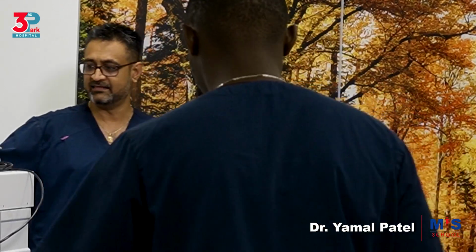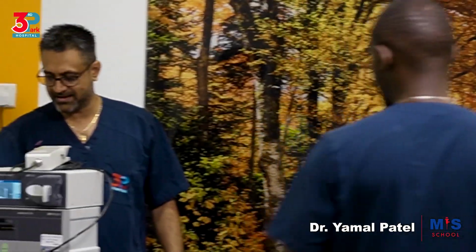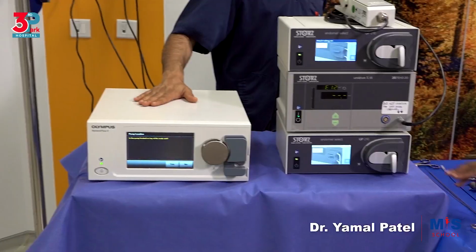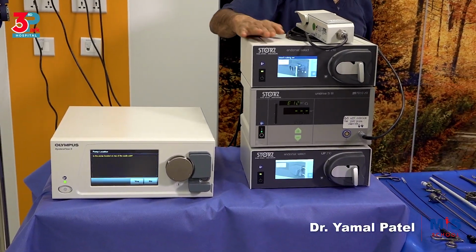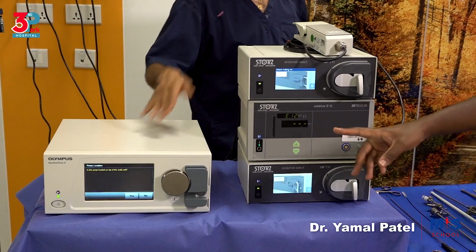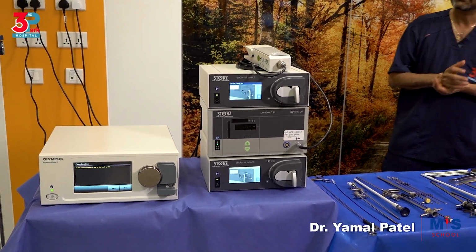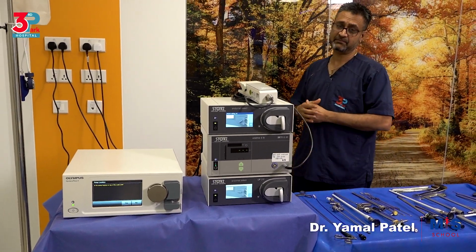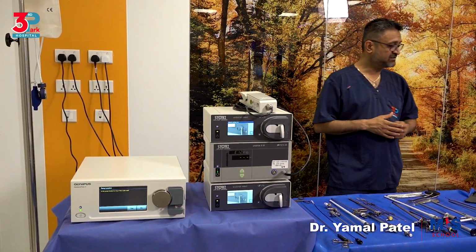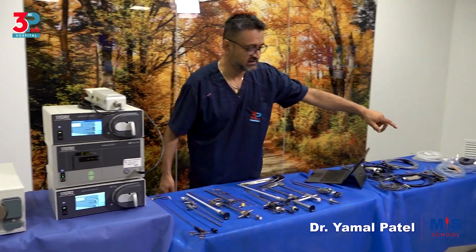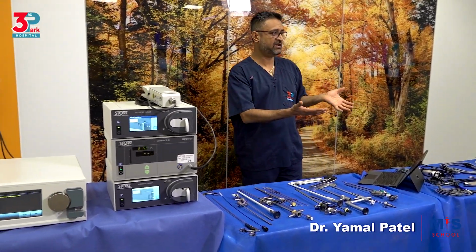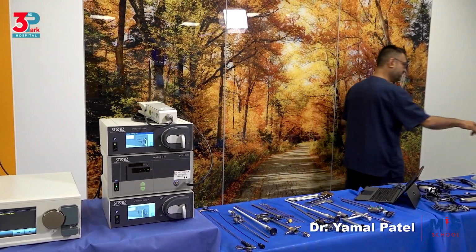We have the fluid management system. In this case we have the fluid management system. We're going to go through these one by one. Fluid management systems of different companies appear differently. They're all serving the same purpose, but we'll discuss more in detail about this. We have a suction machine, which is the regular suction machine out there behind.